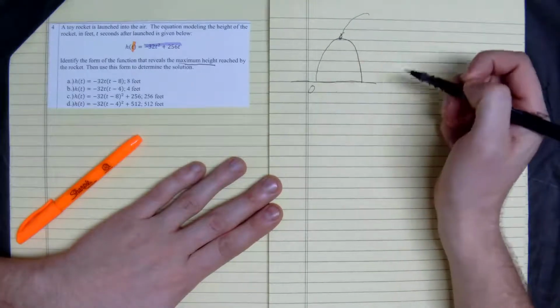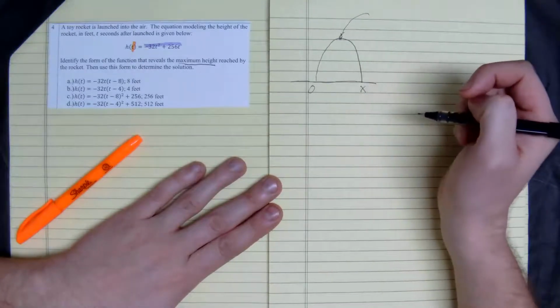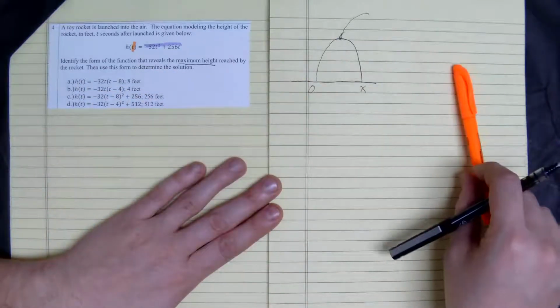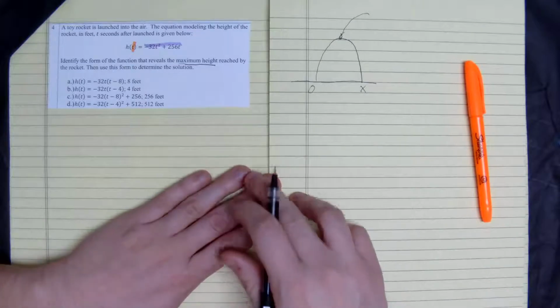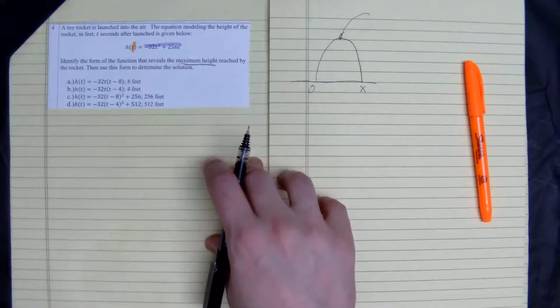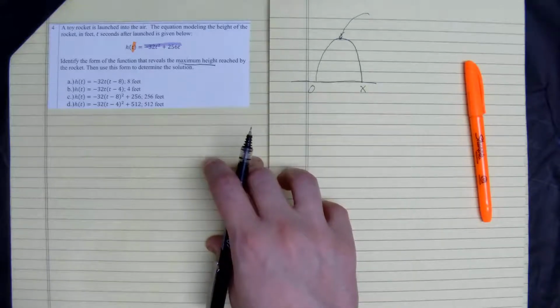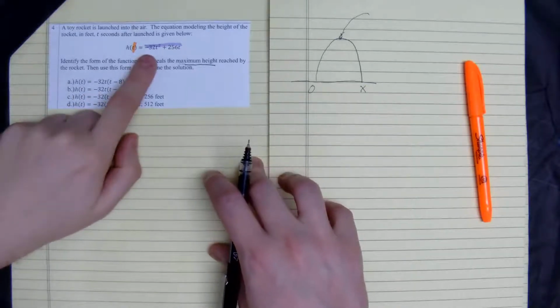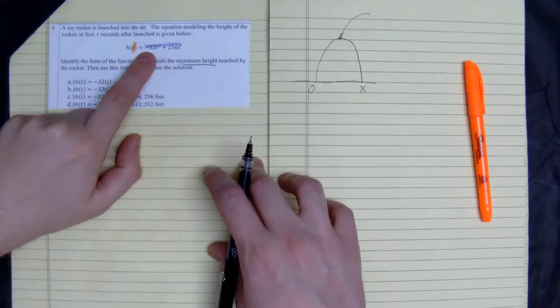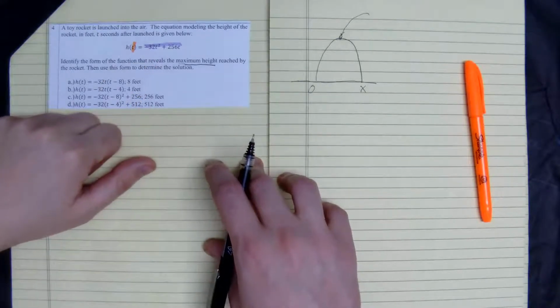This is 0 seconds, and this is x seconds. We don't know what that is yet. So we want to identify the form of the function that reveals the maximum. So I'm going to do this a little different than probably you've seen. I'm going to complete the square. The rule for completing the square is we can't have a negative leading coefficient. Also, our coefficient has to be equal to 1, so our leading coefficient has to be 1.